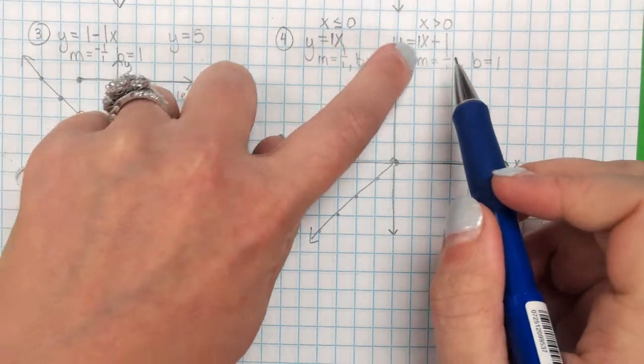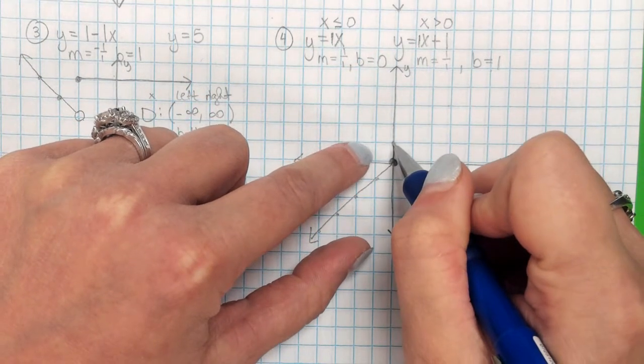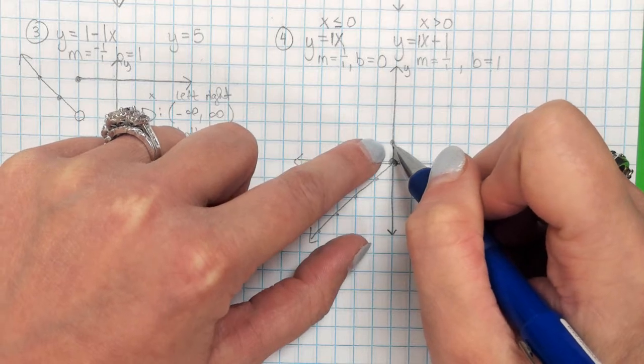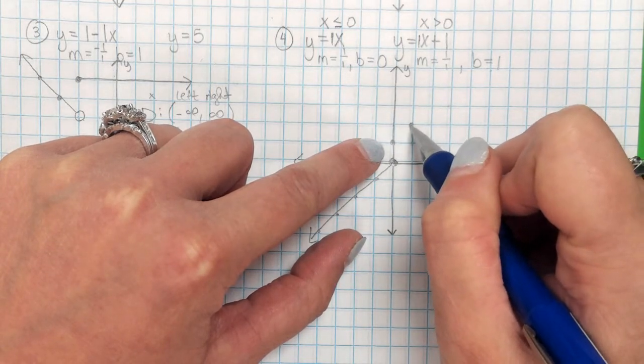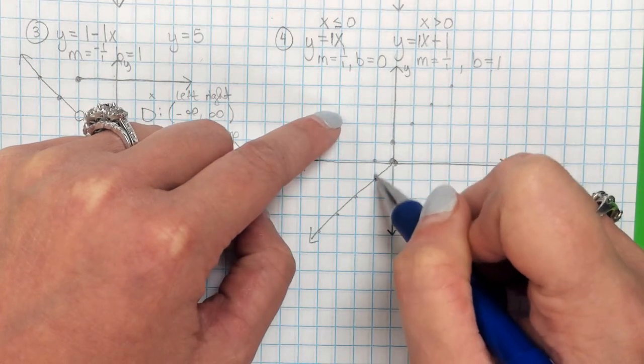Alright, then let's go to the second one. The second one, we have a y-intercept of 1. So we're going to go the y-axis at 1. Don't make them too dark because we're going to need to erase some things. Same slope. Up 1 and right 1. Or down 1 and left 1.